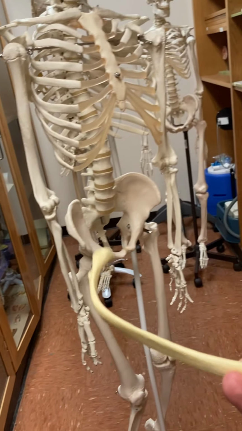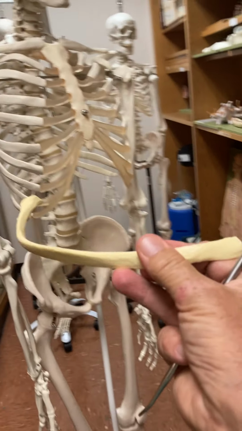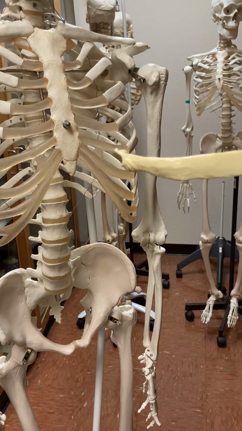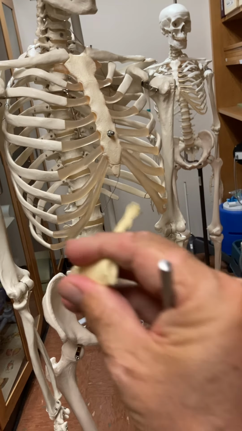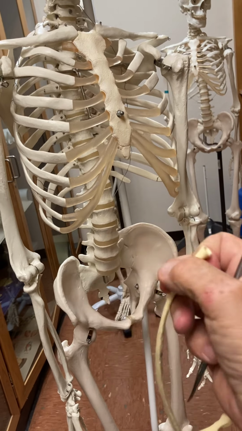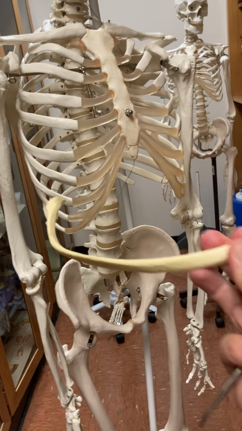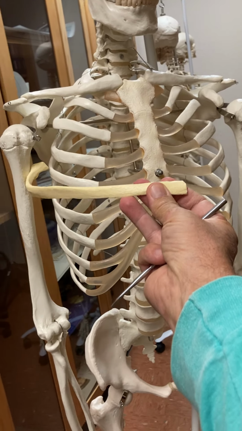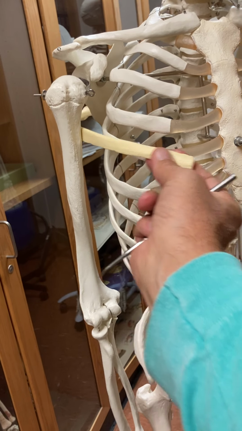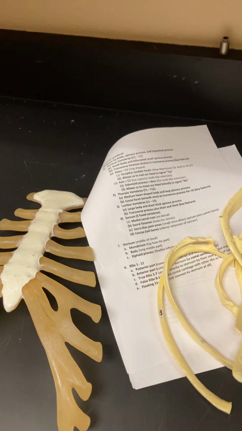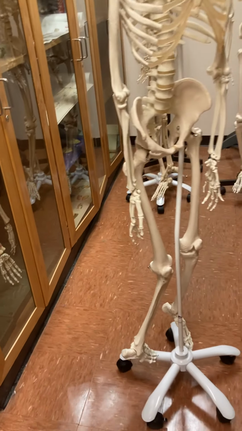Trying to find one. Looks like this is the left side. Notches facing down, sharp curve towards the posterior. Anterior has this little indentation for a cartilage, sharp on the inferior. So that's going to go more like that. Right there. All right, I think that pretty much does it for the rest of the axial bones.